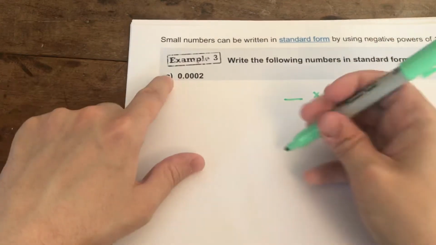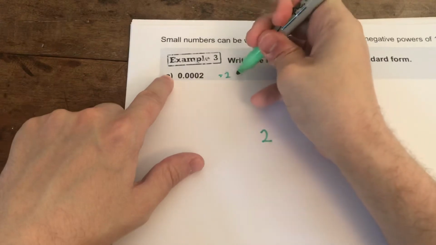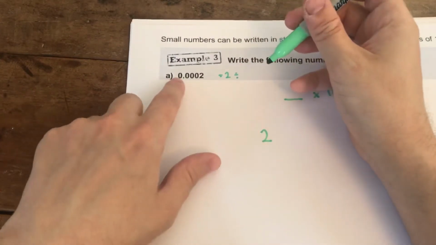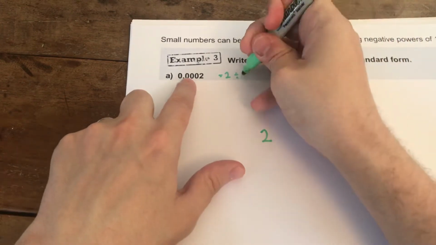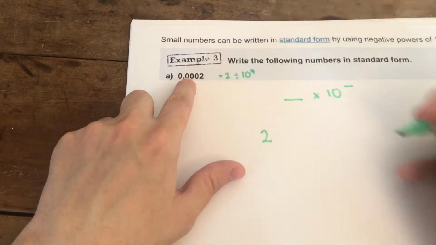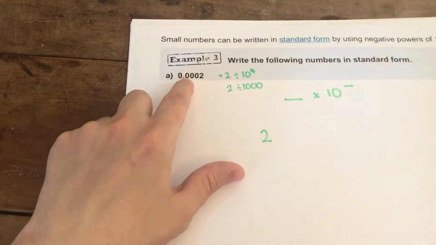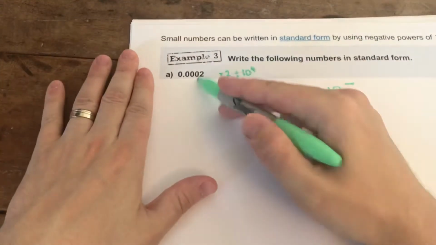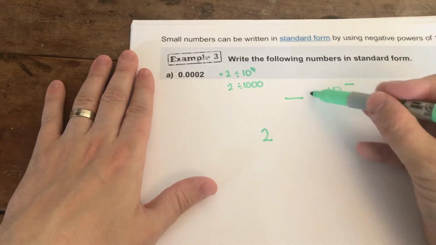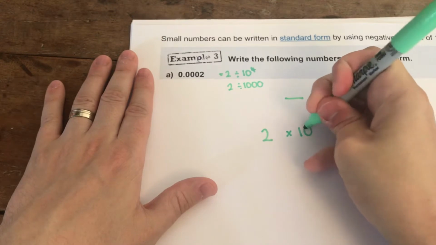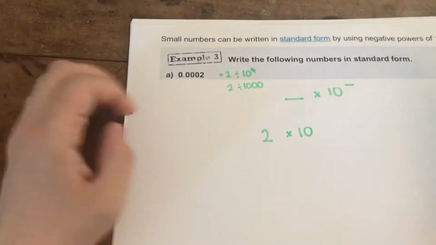So if we're going to do this here, it's going to be 2. Now this is actually 2 divided by 10, four times. So it's like saying 2 divided by 10,000. Notice I'm talking about this as a divide. When we're using standard form, it has to still have the times 10 in. What happens is we use a negative power.